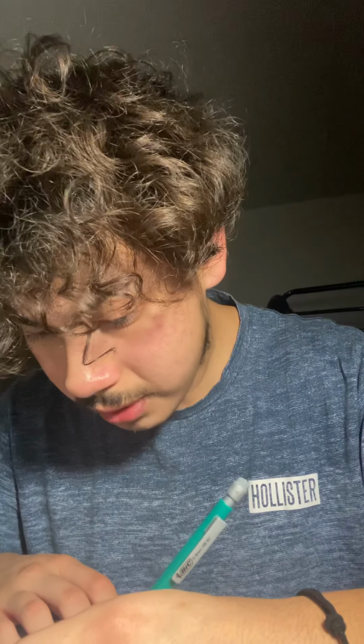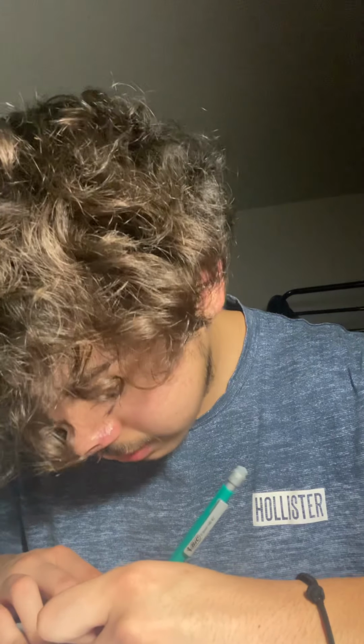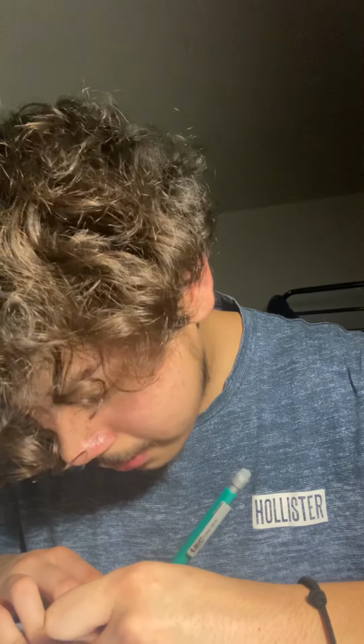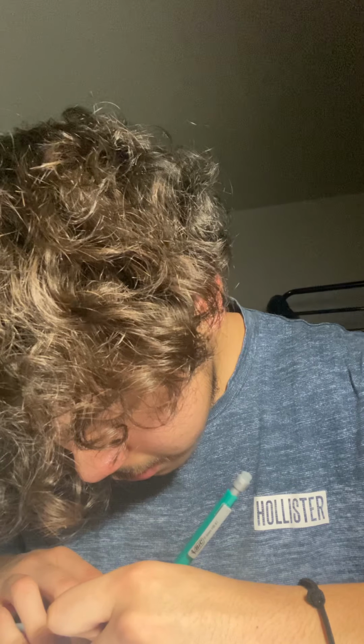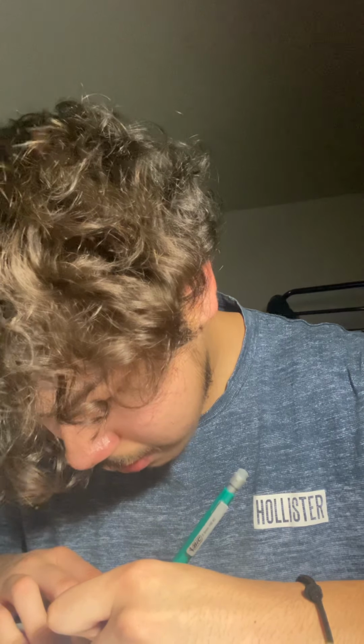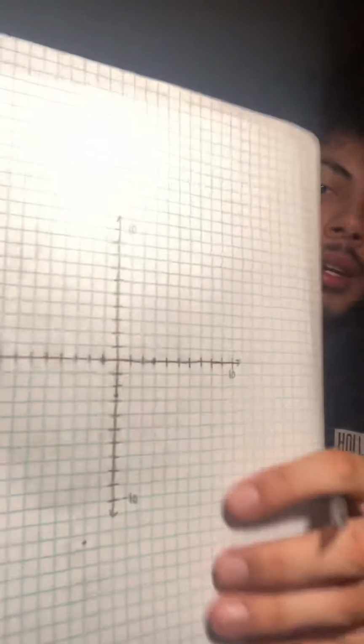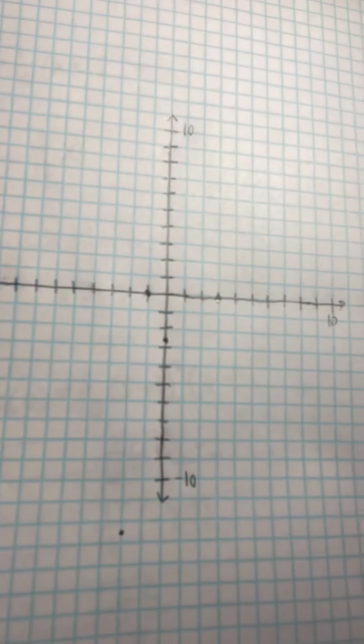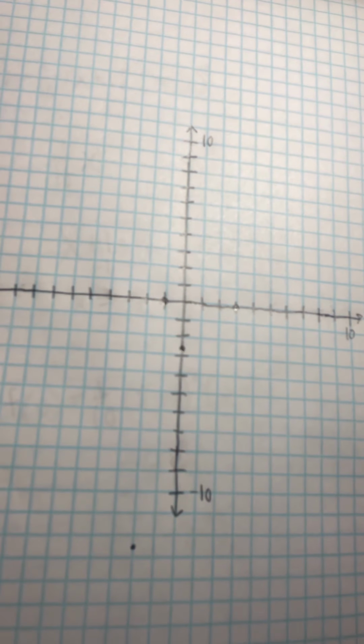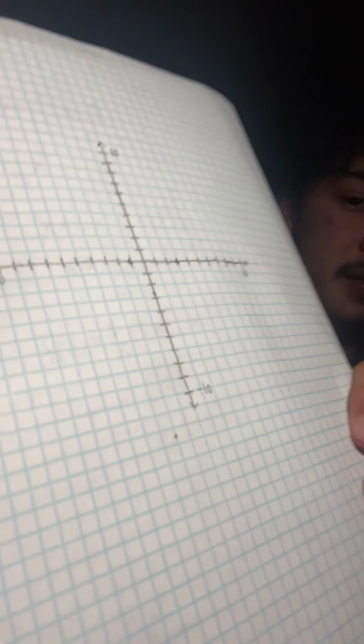Since my graph only goes up to 10, it's going to be a little bit weird. So I go to negative 2 on the x-axis, and then I go down. So my point would be around right here, where you see that dot, negative 2 and then negative 12.5.